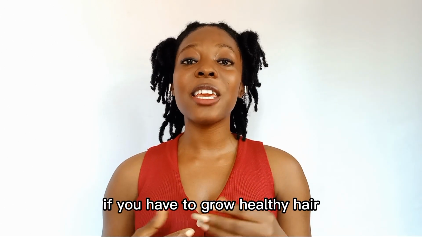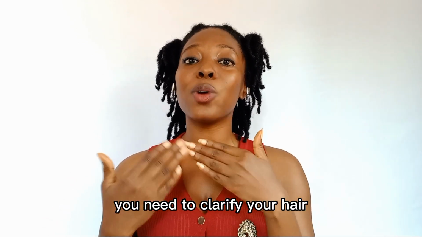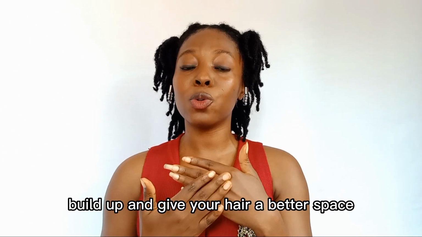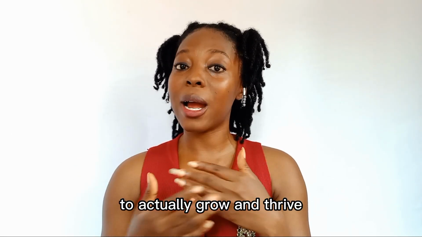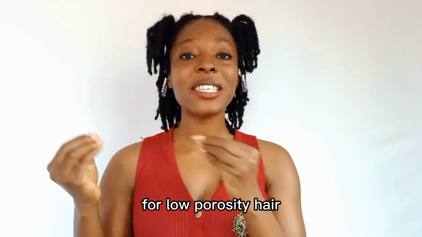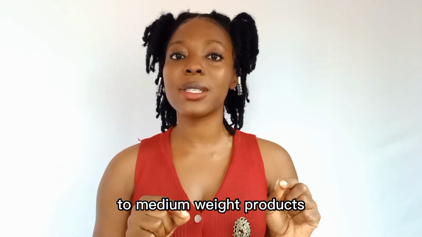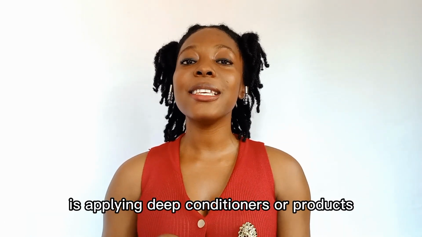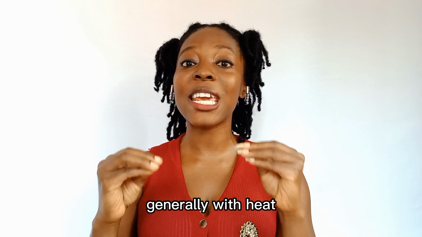With that being said, if you have low porosity hair and want to grow healthy hair, you need to clarify your hair to get rid of product build-up and give your hair a better condition to grow and thrive. For low porosity hair, stick to light to medium weight products because they are easily absorbed by the hair cuticle. Another do is applying deep conditioners or products generally with heat.